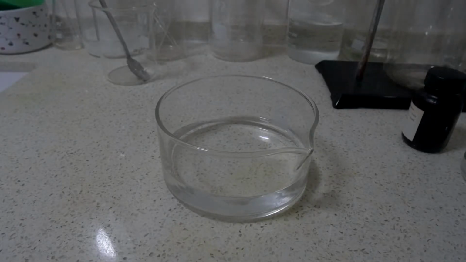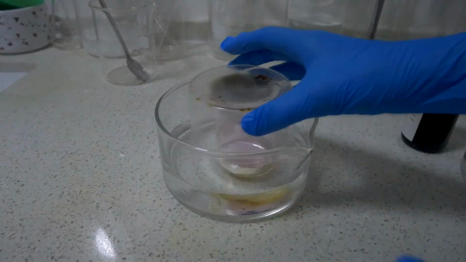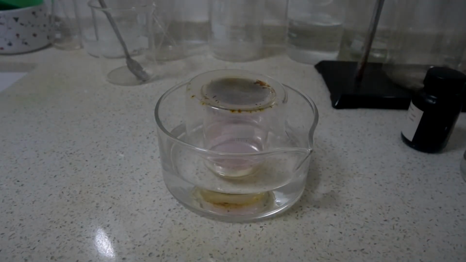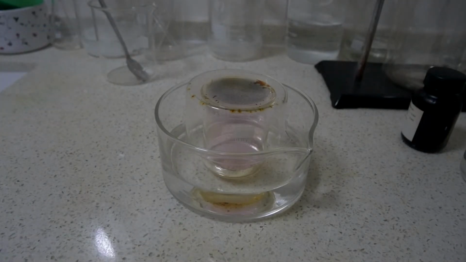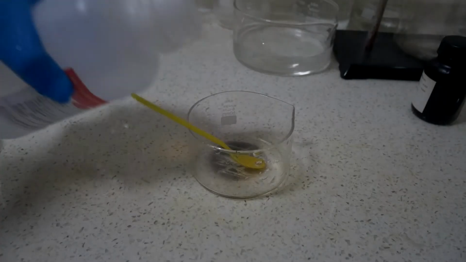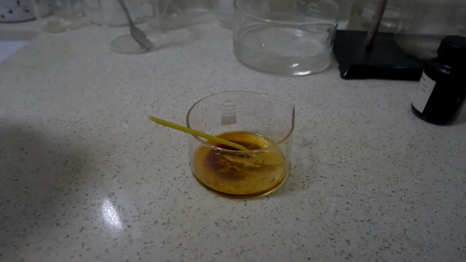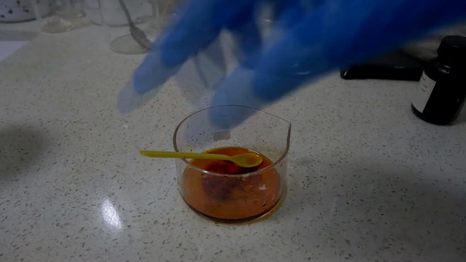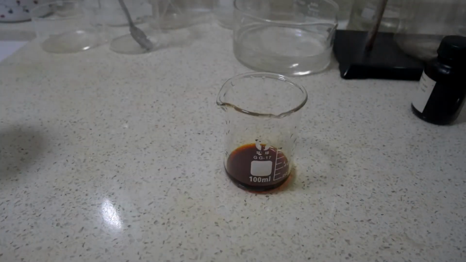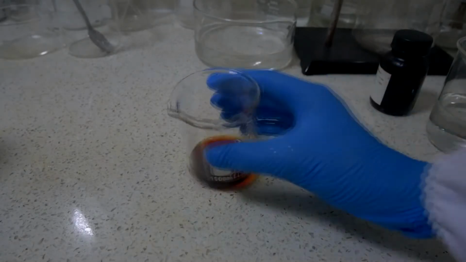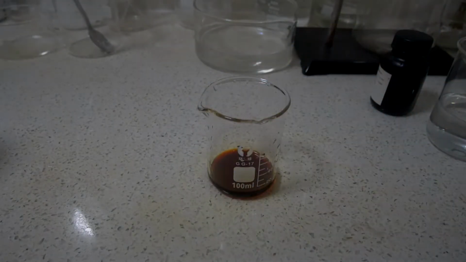I turned off the hot plate, then let it cool to room temperature. You can see a layer of iodine crystals on this glass dish that I used to cover the top of the beaker. Luckily, iodine dissolves in ethanol, and the ethanol solution is way safer than elemental iodine. The color of the solution is very dark. I think it's just a really stupid way to turn iodine to bromine.